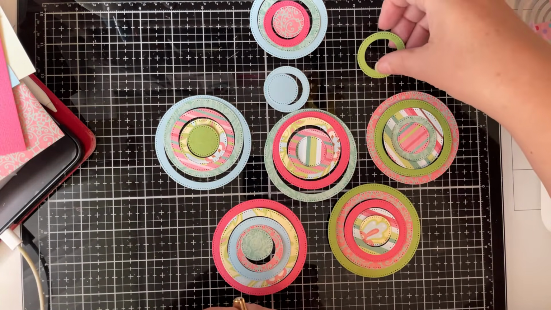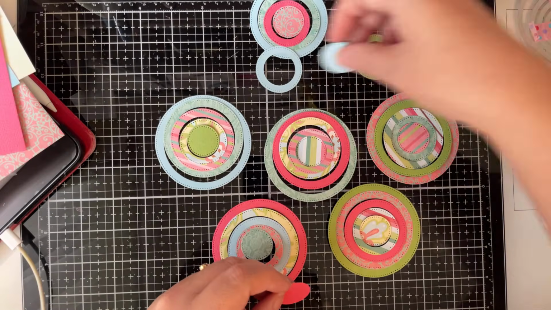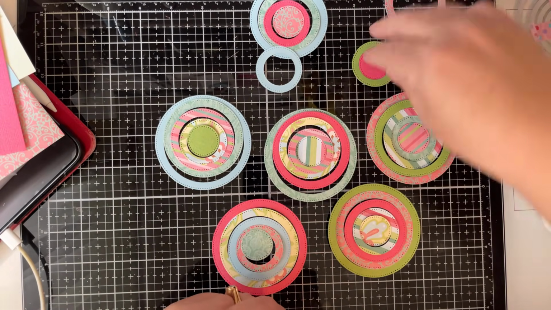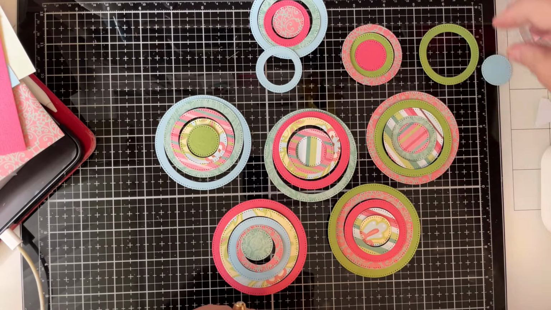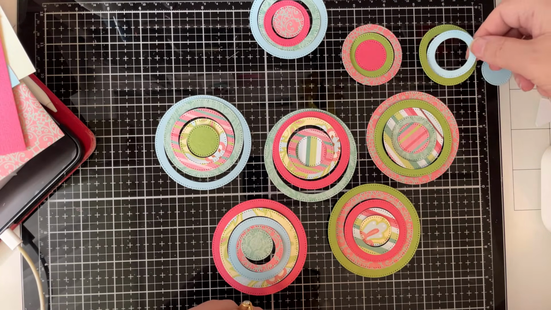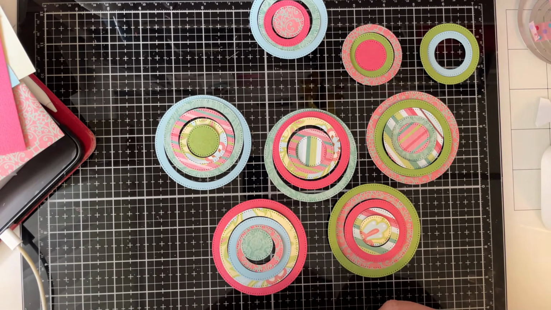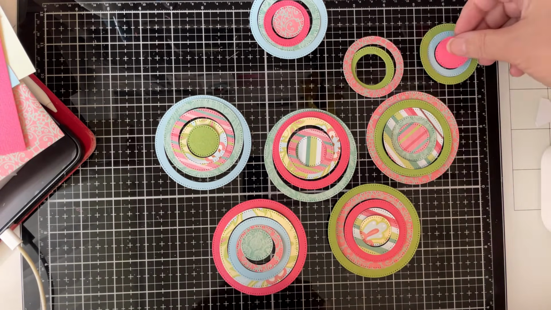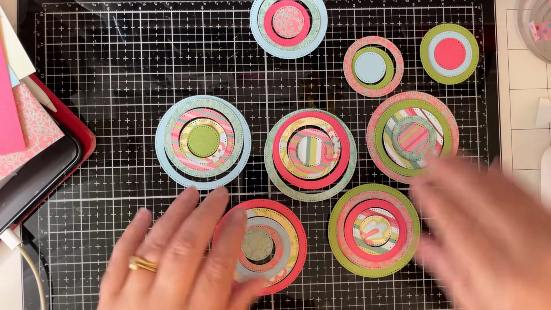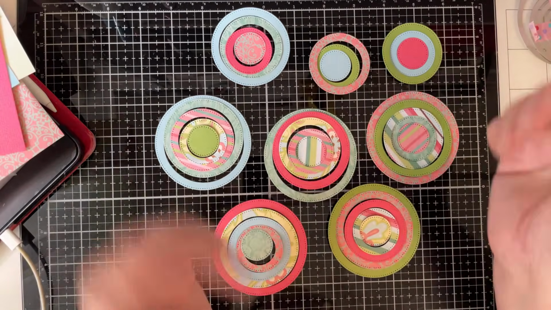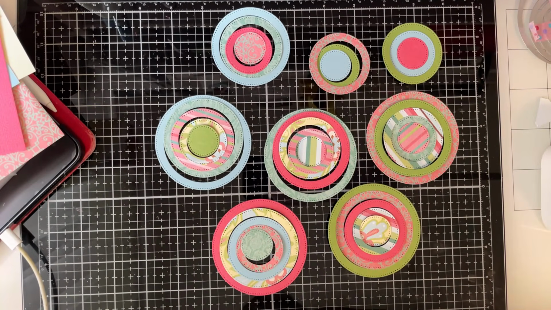For this one, this can go here, and then this, and I could swap out the pink, put the pink there, put the blue there. Oh, look at that. Just because they're smaller doesn't mean that they can't be used for cards. I think that that is looking fantastic.